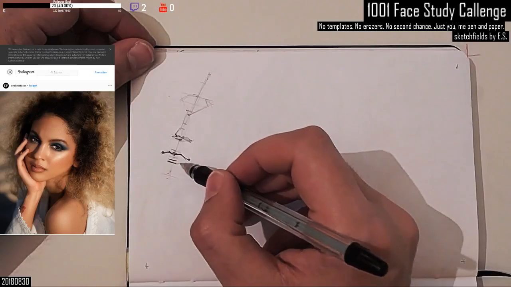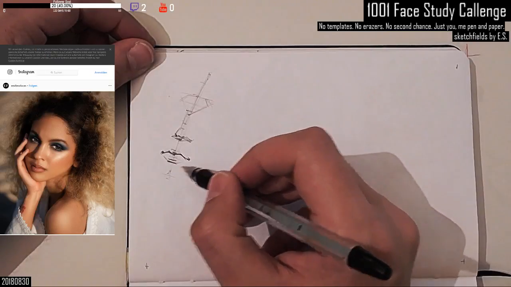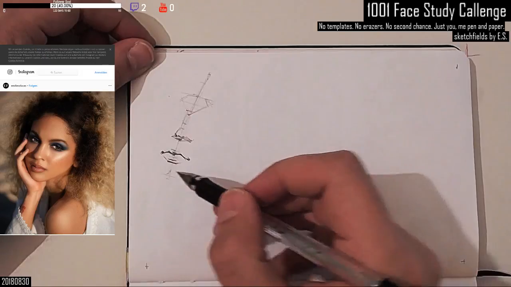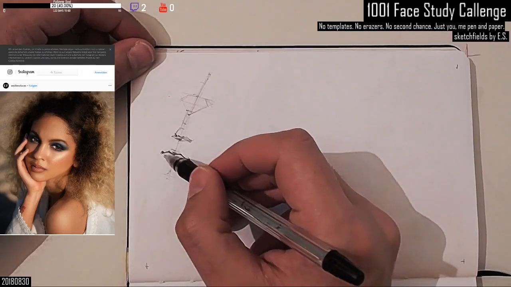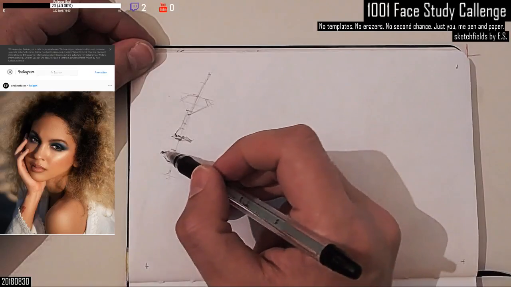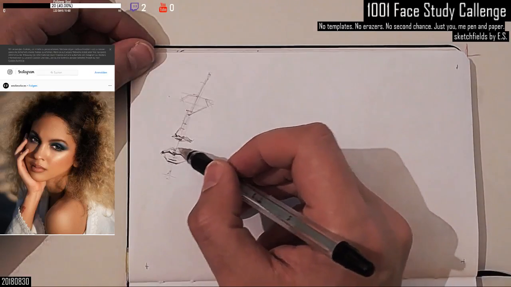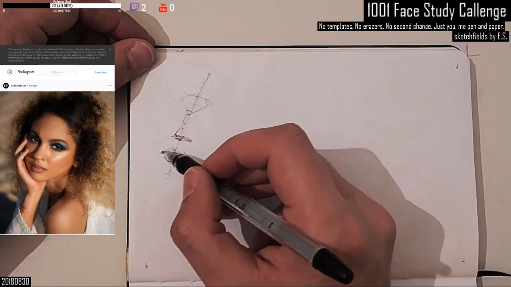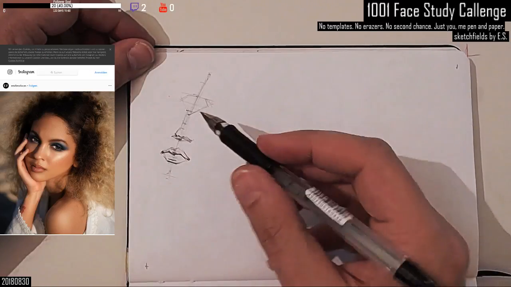and I guess I should go deeper with the line of the lower lip, and the upper lip will get some soft lines.